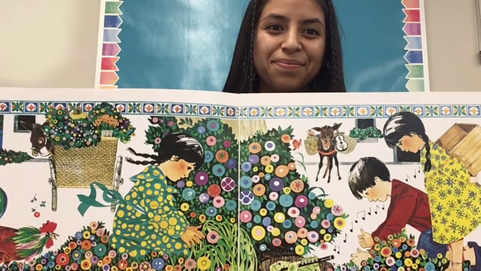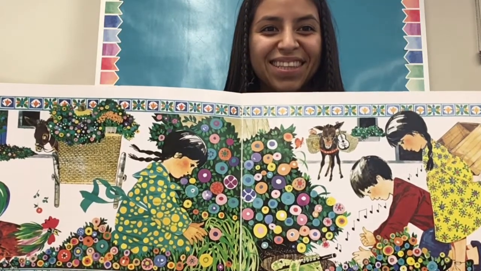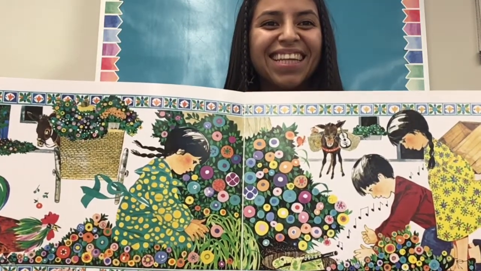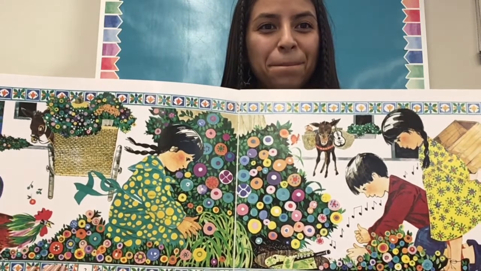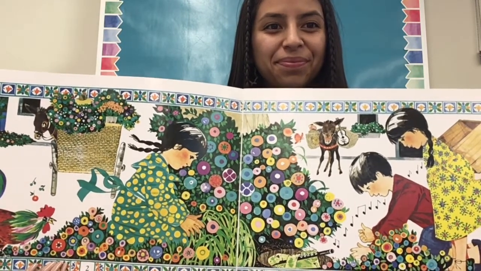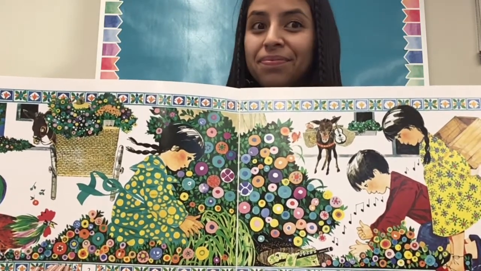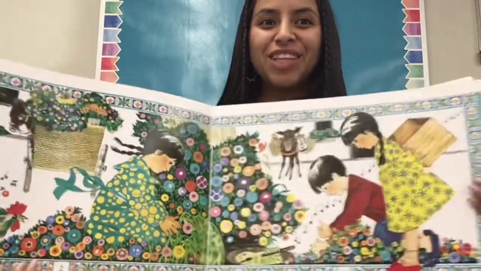"Tortuga, Tortuga," cried the children. La Tortuga said, "Oh?" The children said, "Please come out of your hole, Tortuga. We have something to show you." I don't know, turn the page.